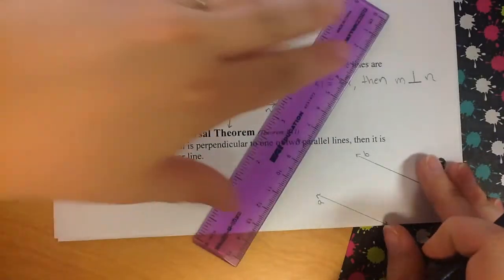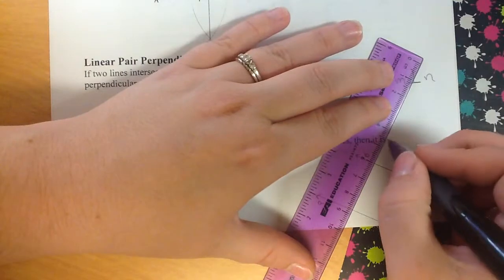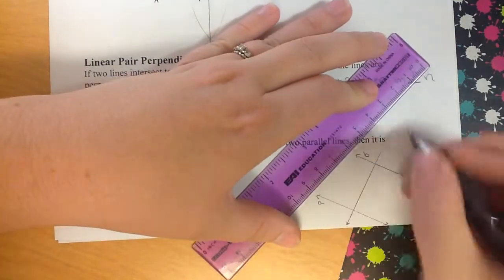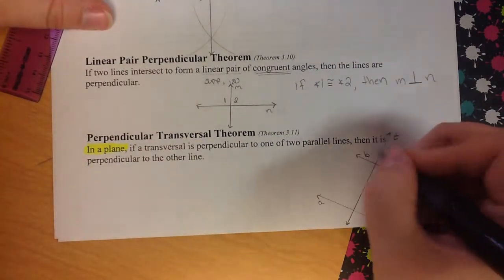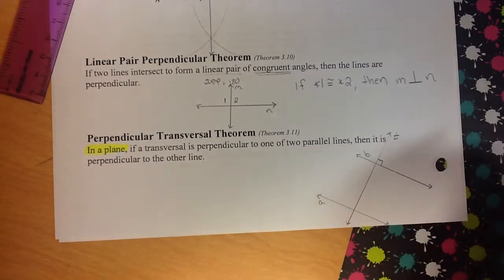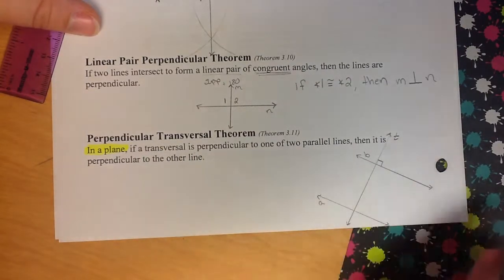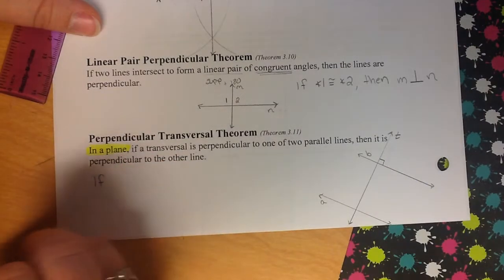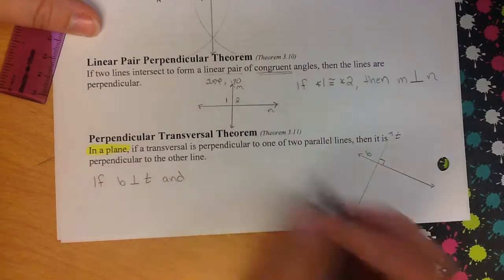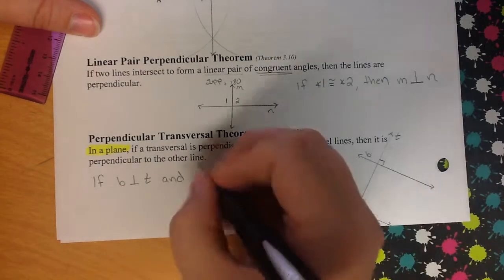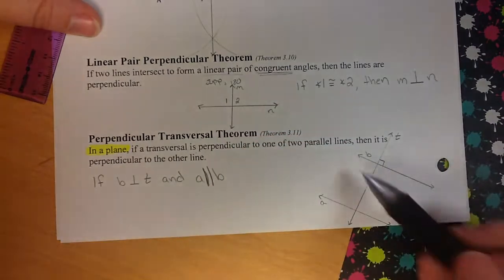And we have a transversal here. And this transversal is perpendicular to one of these lines. So let's draw my transversal here. Let's name it T. Transversal T. It's perpendicular to one of the two lines. Okay, so if a transversal is perpendicular to one of two parallel lines, so basically if B is perpendicular to T and A is parallel to B. Let's make those parallel symbols longer. So A is parallel to B.